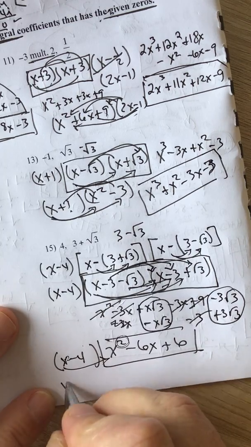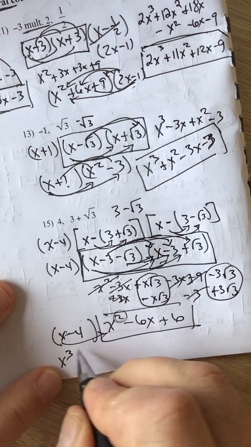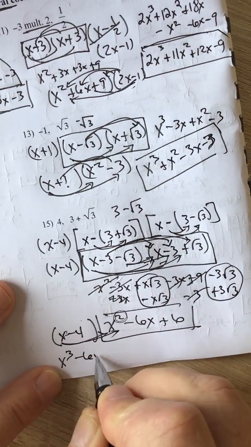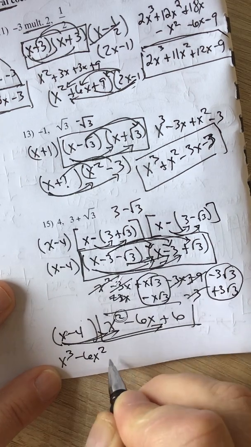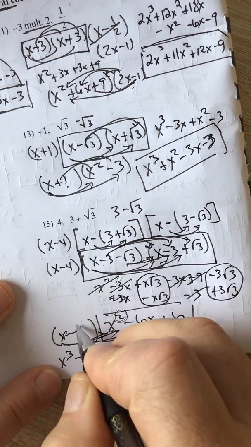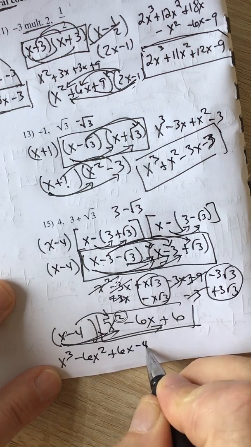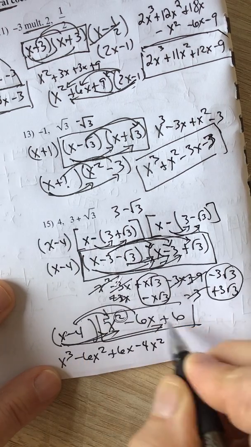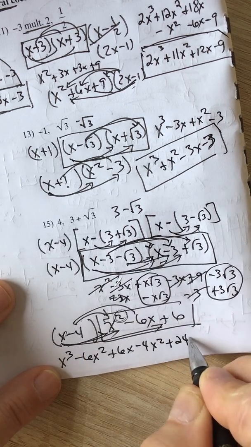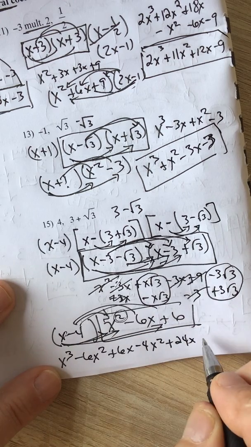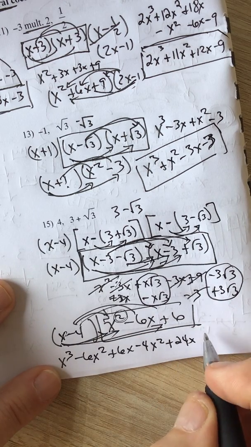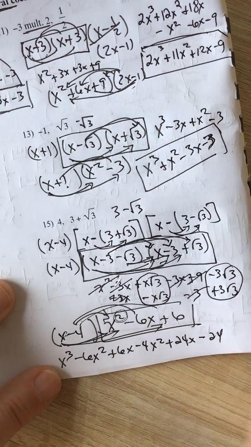x times x squared, so there's an x to the third. x times this one is minus 6x squared. x times that one is a 6x. Negative 4 times that is negative 4x squared. Negative 4 times that one is 24x. And negative 4 times 6 is negative 24.